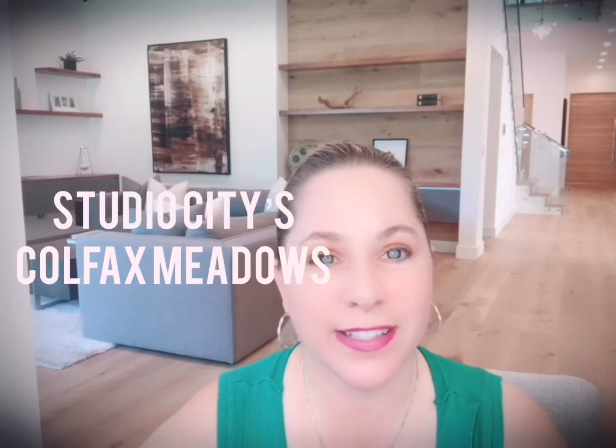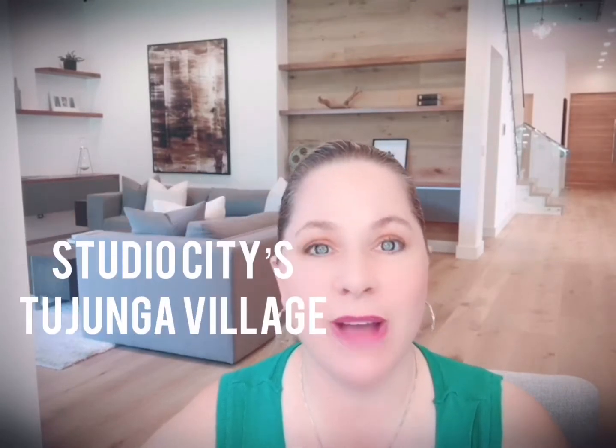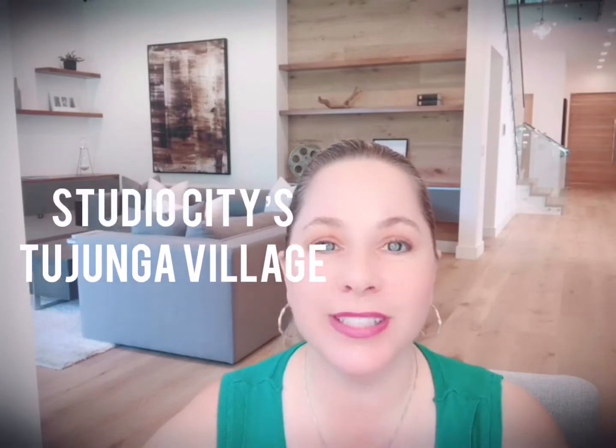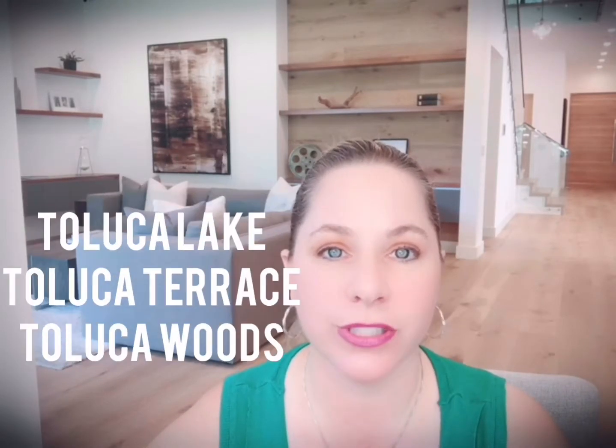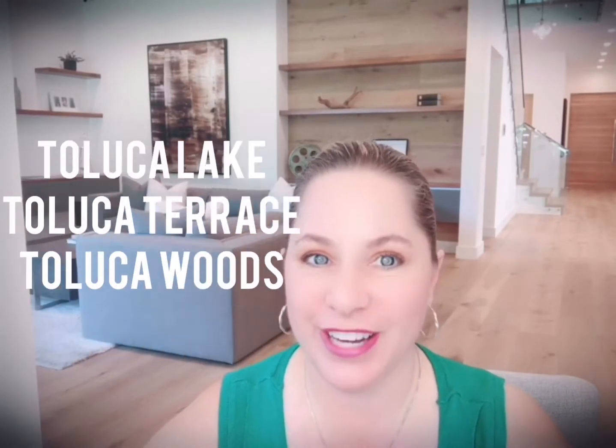For example, in Studio City, you have Colfax Meadows, which is very popular because of the Carpenter School District. You have Tujunga Village. In Toluca Lake, you have Toluca Lake, Toluca Terrace, Toluca Woods, and on and on. And it's like that throughout Los Angeles. So again, Los Angeles has many neighborhoods or districts, and within those are also these little neighborhood areas that are all unique and special due to their own features.